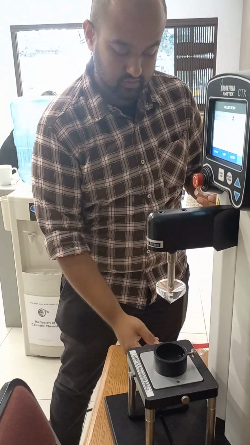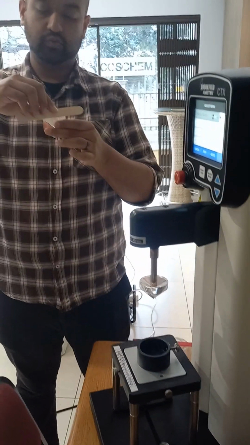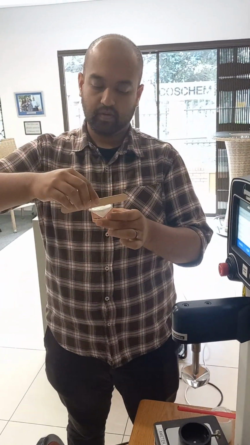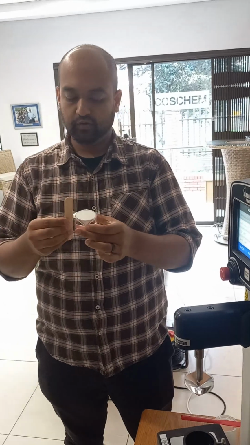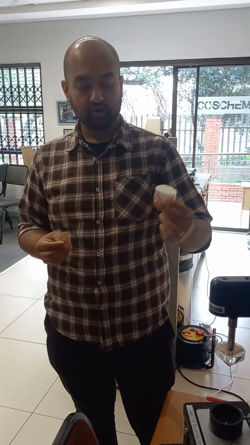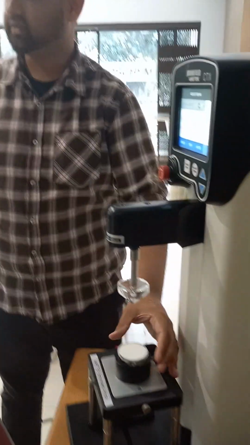And then I'll just use this flat section of this spatula just to smooth it off. So it needs to be completely full, right at the top and flat. And this must be for every sample, so you get the most representative and repeatable result that you're looking for.